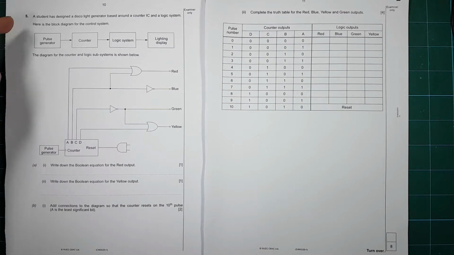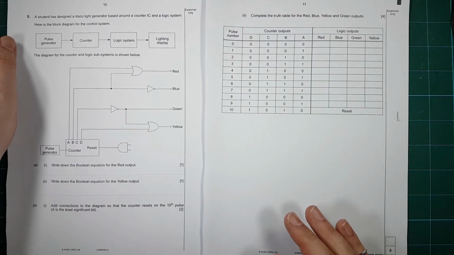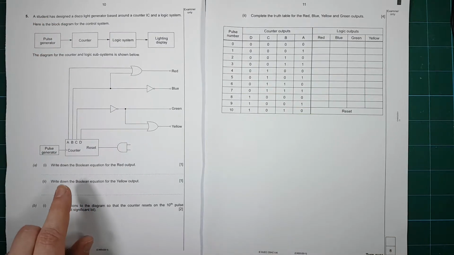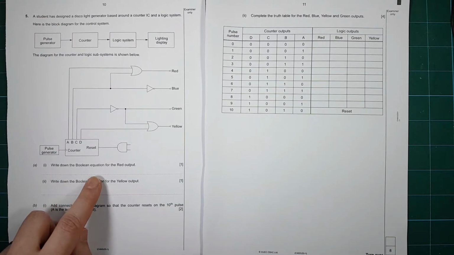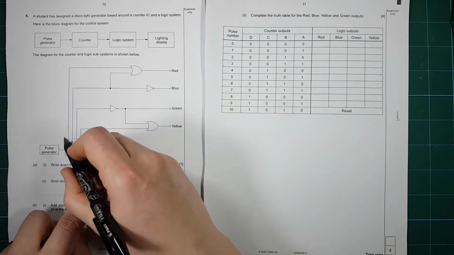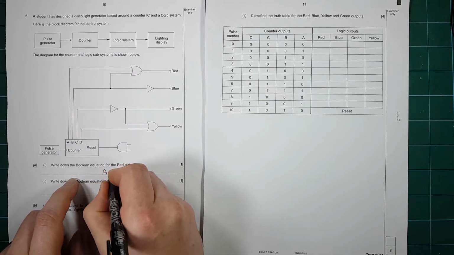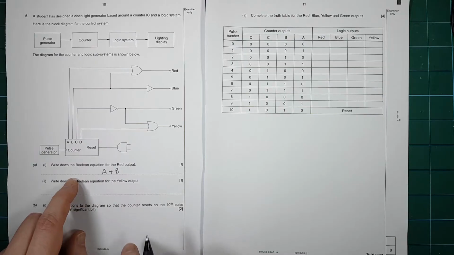Question 5. Once again, we've got a big block diagram and a big circuit diagram. I'll let you read that. Write down the Boolean equation for the red. Well, here's red. So we've got A and we've got B, and they're ORed together. So it's A or B.